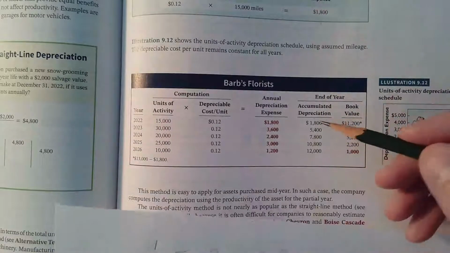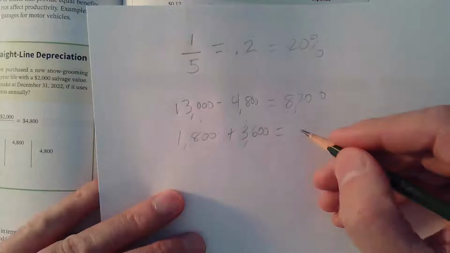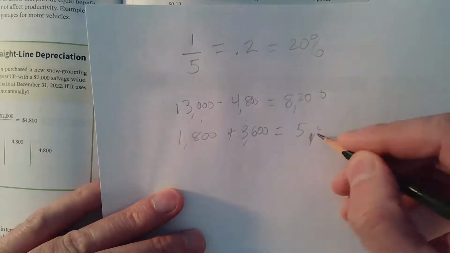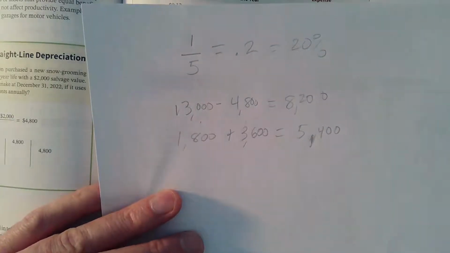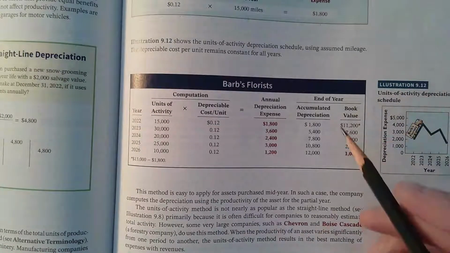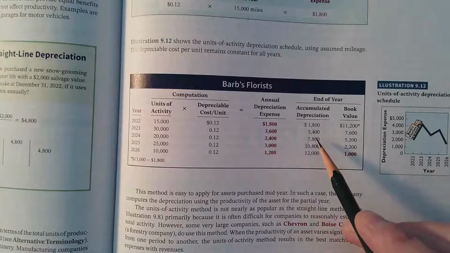When you take 1,800 plus 3,600, that comes out to $5,400.